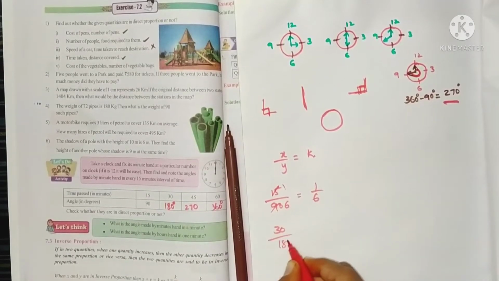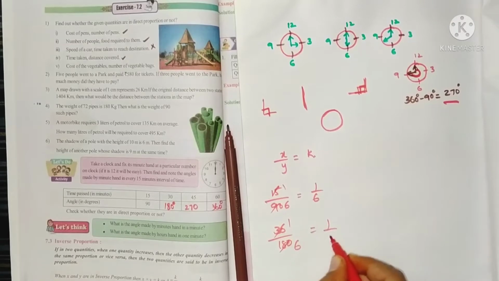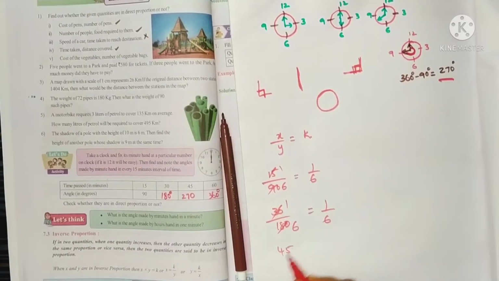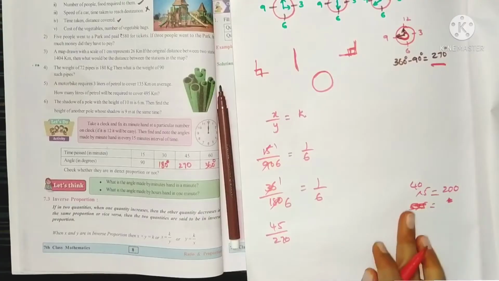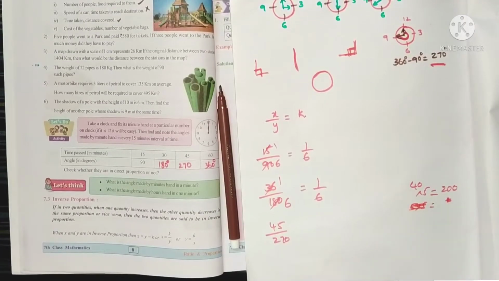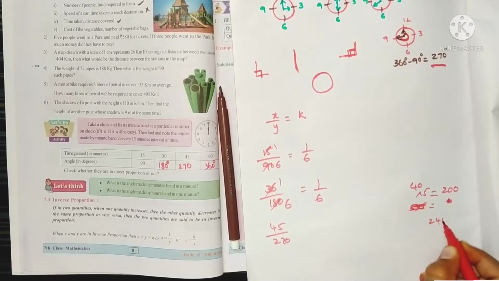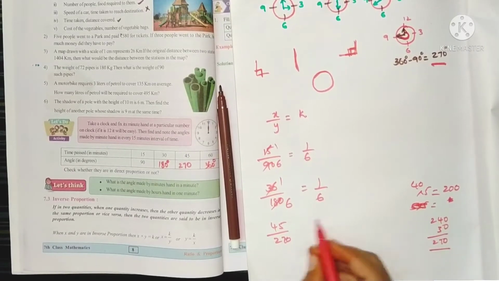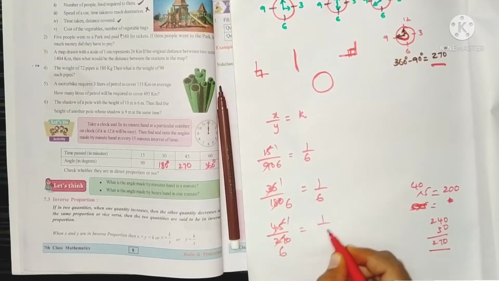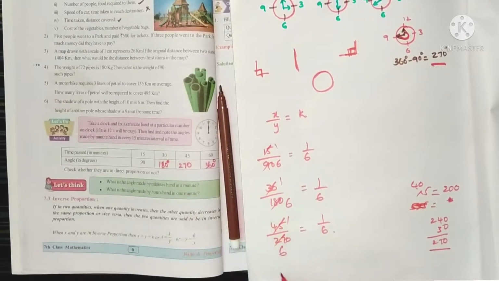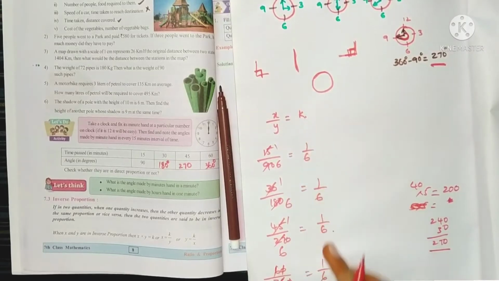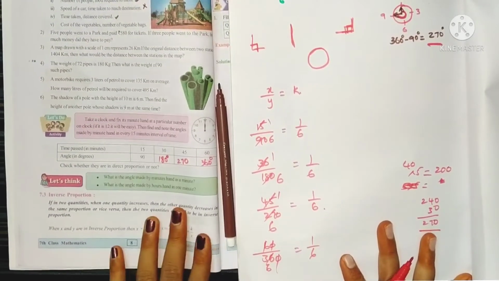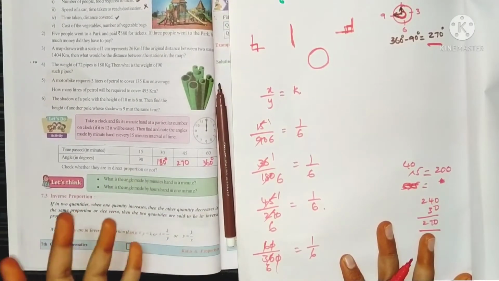Again 30 by 180: it's also 1 by 6. 45 by 270: 45 sixes are 270, so it's 1 by 6. Now 60 by 360: zeros cancel, 1 by 6. So x by y is equal to k, a constant number, right? So yes, these are in direct proportion.